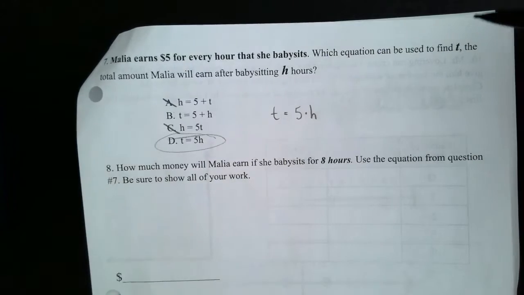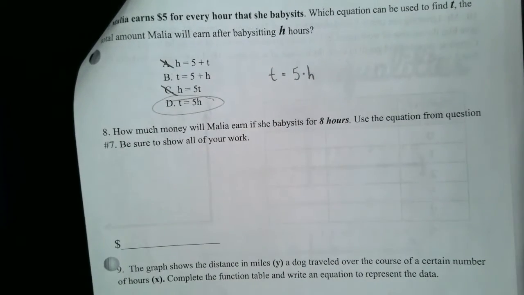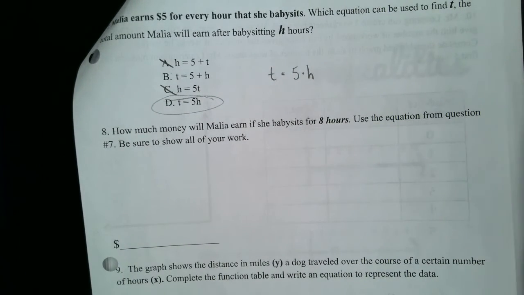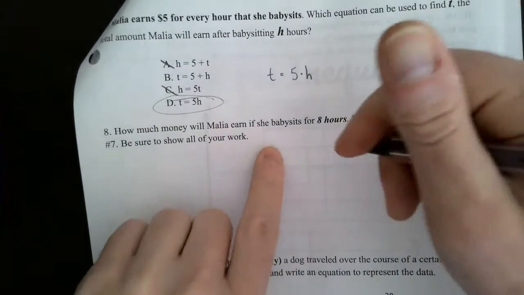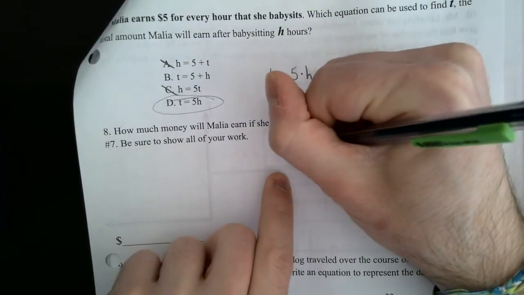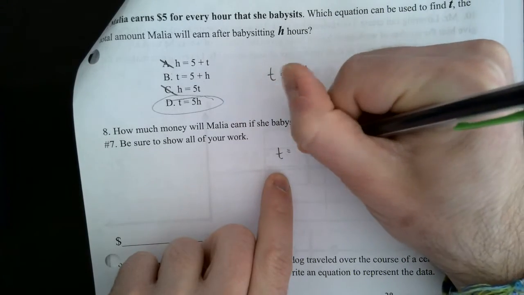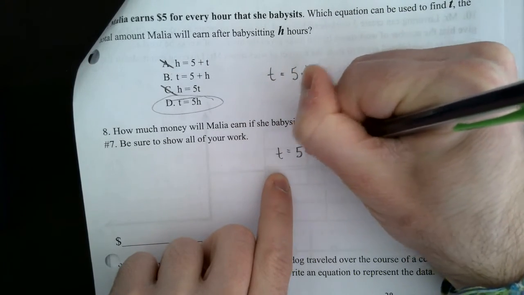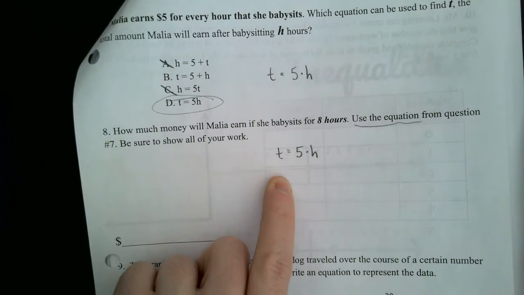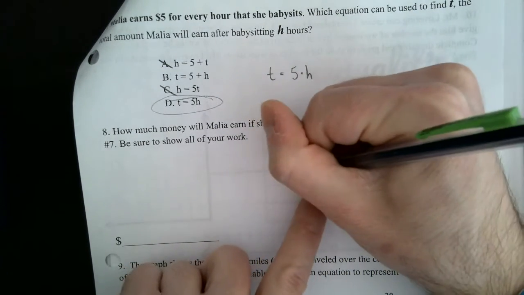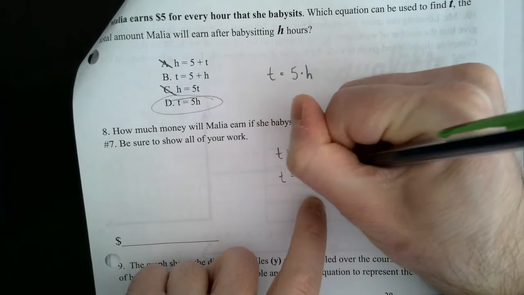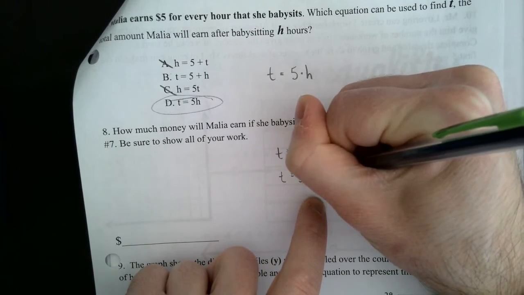Choice D. Okay. How much money will Malia earn if she babysits for 8 hours? Well, it says to use the equation. Let's use it. So let's write the equation down. T equals 5 times H. Okay, 8 hours. So instead of H, we'll put 8 because that's the number of hours that she babysits, which is a lot.